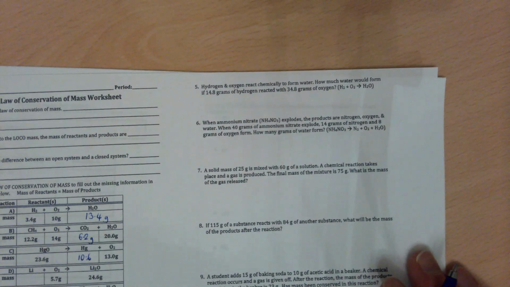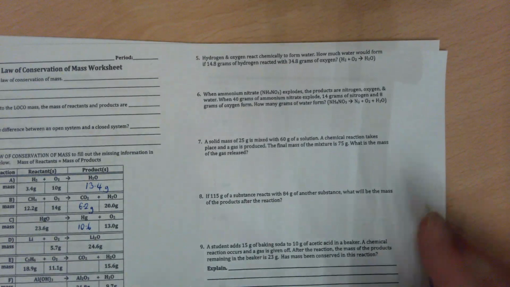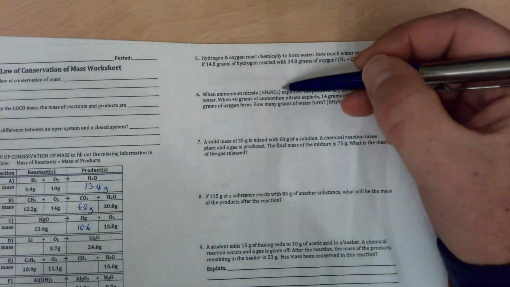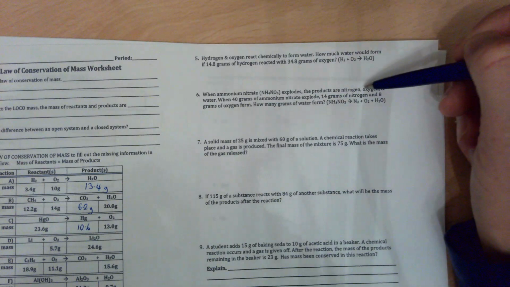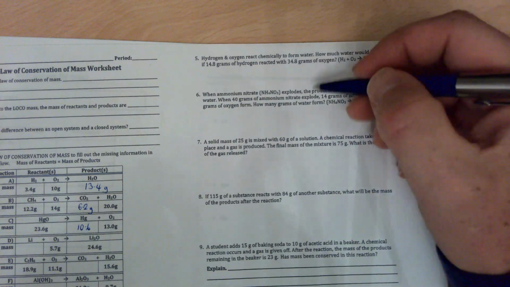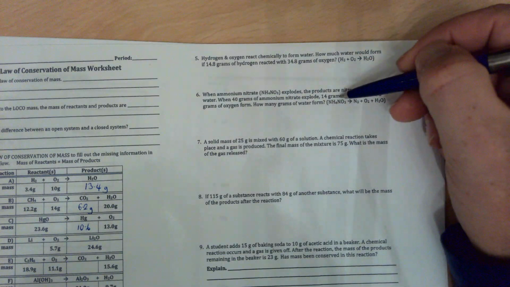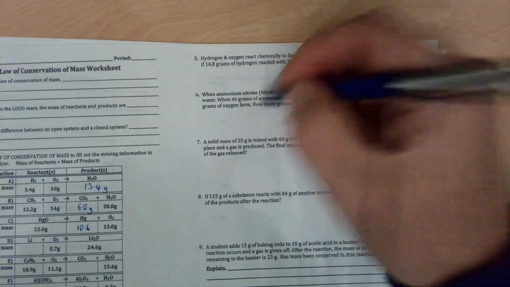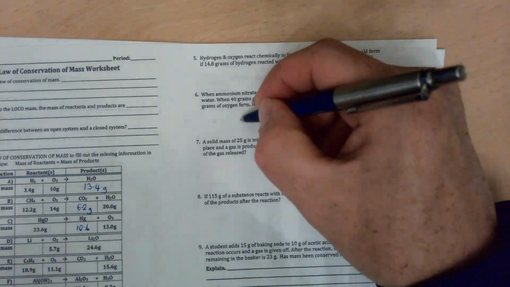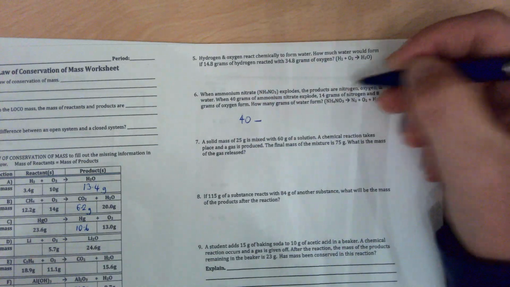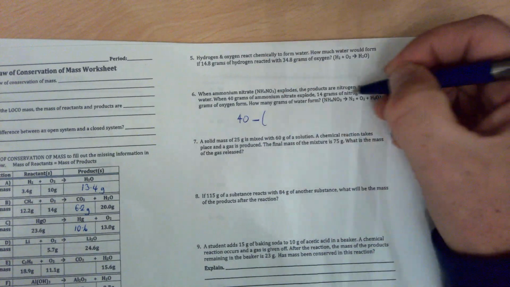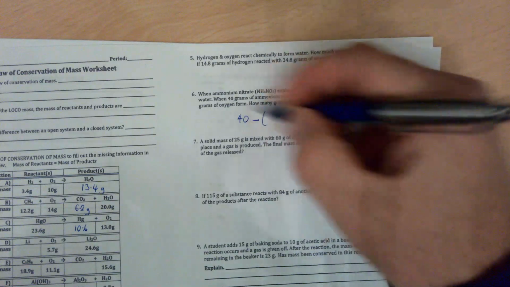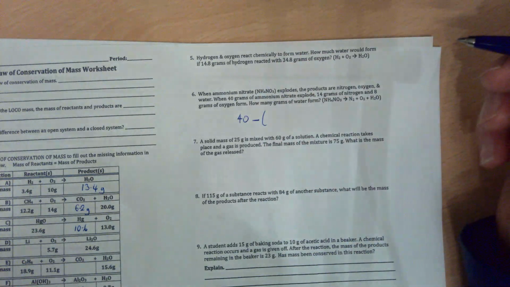Usually in an exam they're worded a bit more like this, where you're told, let's do question 6. When ammonium nitrate explodes, products of nitrogen, oxygen and water, you've got 40 grams of ammonium nitrate, 14 grams of nitrogen, 8 grams of oxygen. So all you've got to do to work out the grams of water is do 40, take away the total mass of the nitrogen and oxygen that are formed, which is 22.